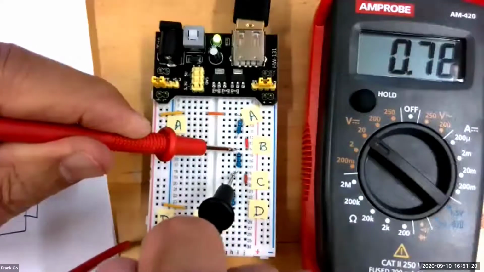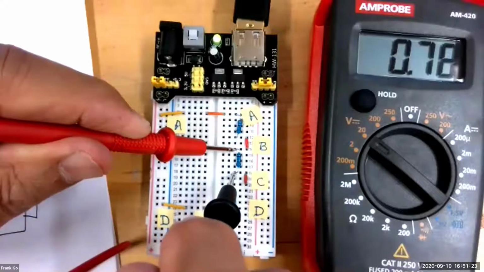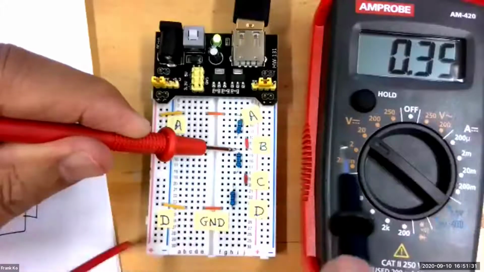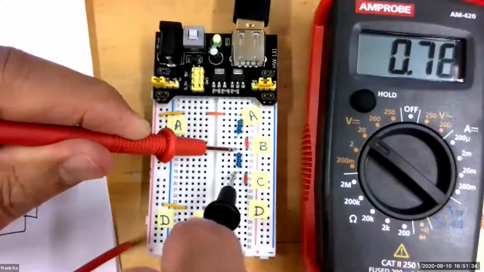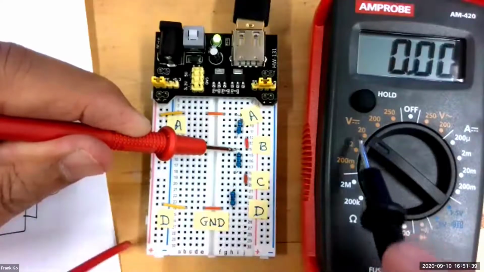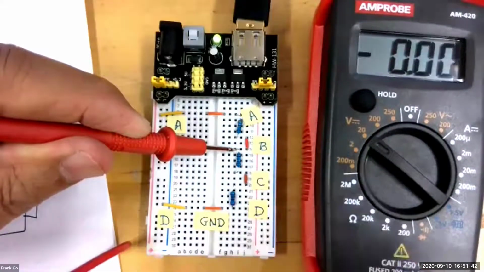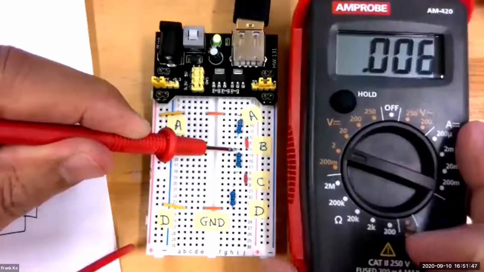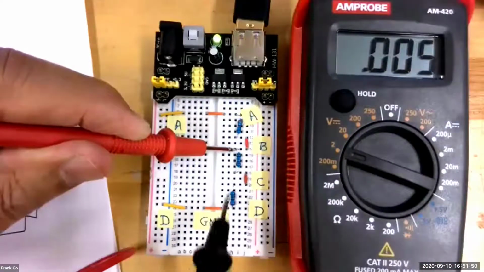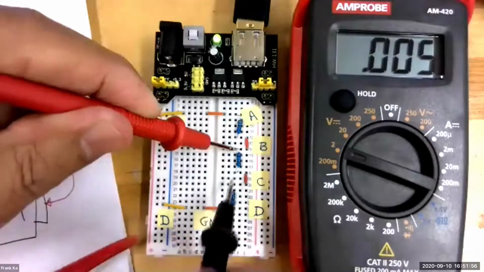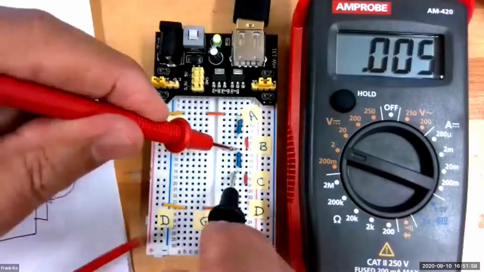So should I leave this here or should I change my scale on my meter? What do you think I should do, Miss Tay? You should change your scale. Yeah, because I'm on the 20 volt scale right now, and on the 20 volt scale, I'm at 0.78. I should change my scale from 20 volts to my 2 volt scale in order to capture another digit of resolution. So I'm going to go to here, since the measurement is going to be under 2 volts. Now I'll see if I can get more information. Come back here, measure, measure, measure. Hello?